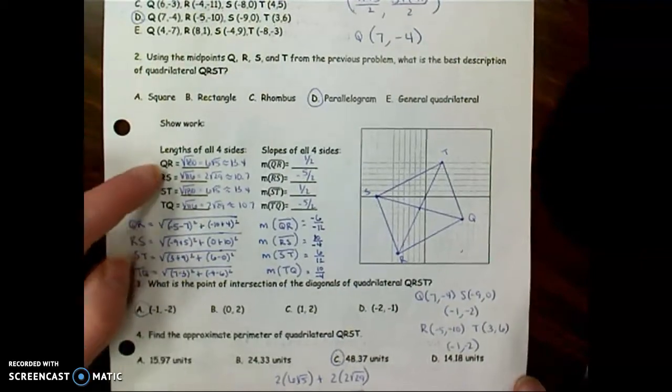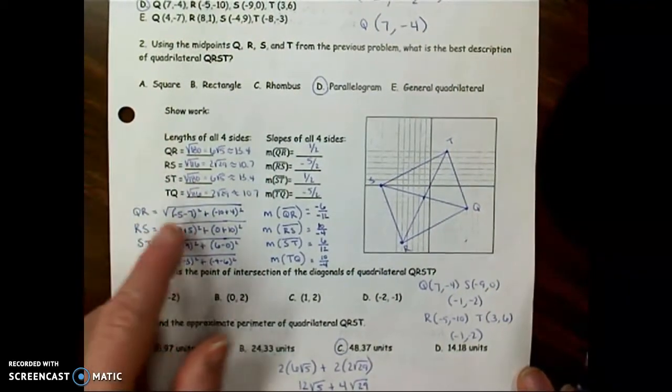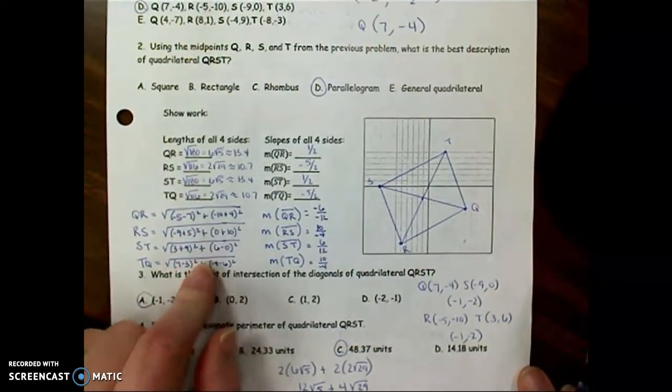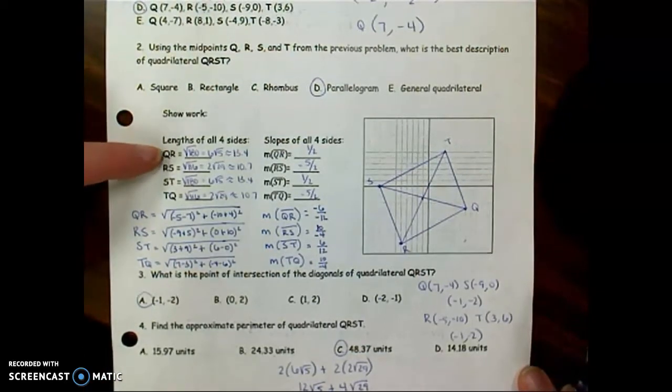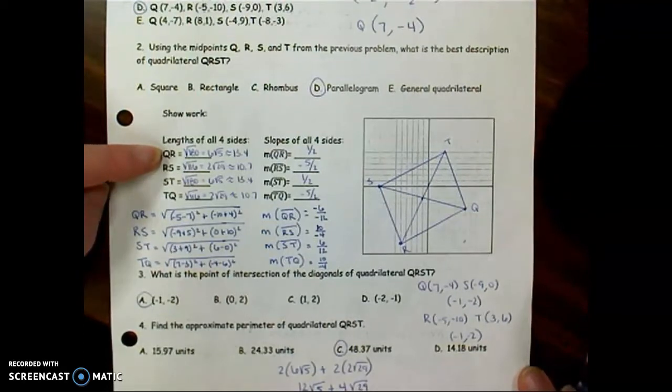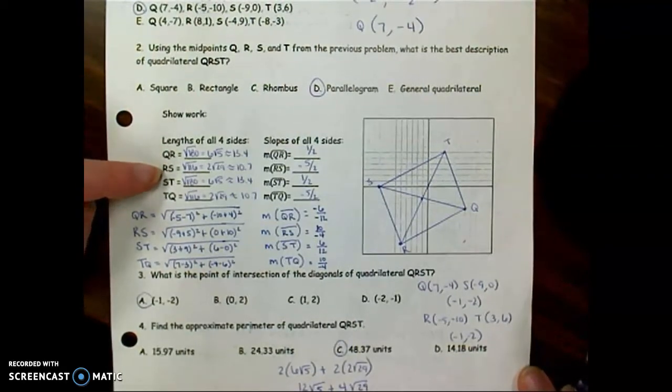So finding the lengths of all 4 sides, I put in those coordinates. You can pause the video and check if you didn't get those correct. But you should find QR to be 6 square roots of 5, which is approximately 13.4. RS is 2 square roots of 29, which is approximately 10.7. ST is 6 square roots of 5, which is approximately 13.4. And TQ is 2 square roots of 29, which is approximately 10.7.